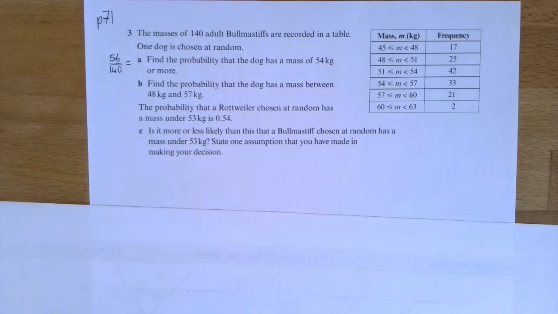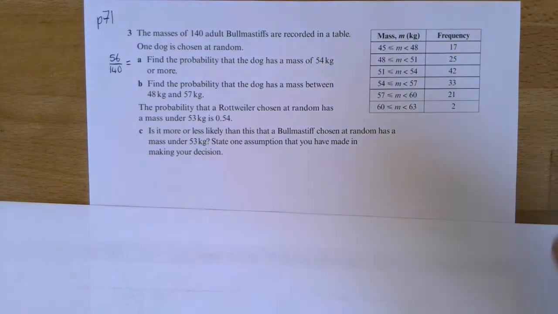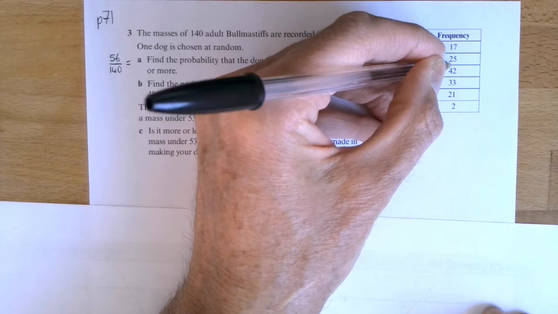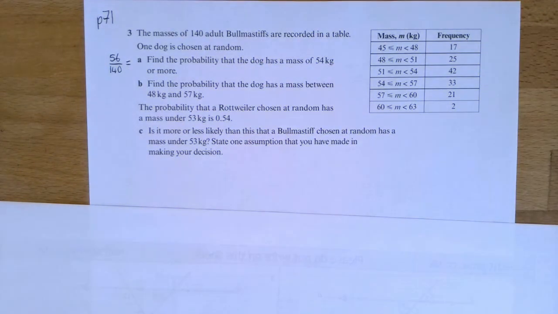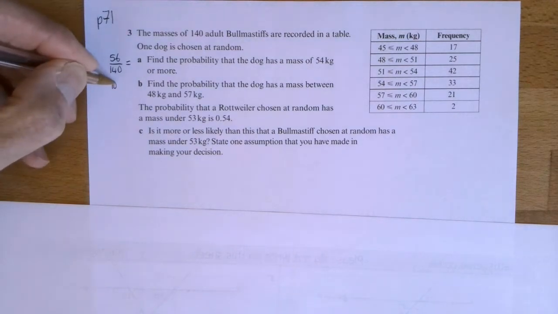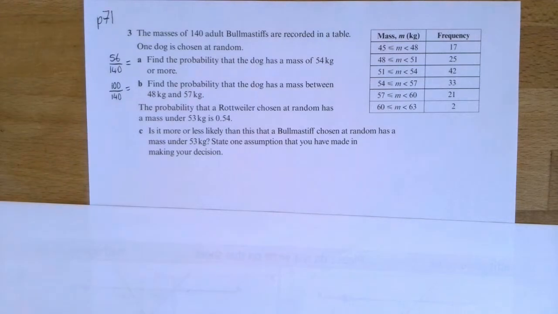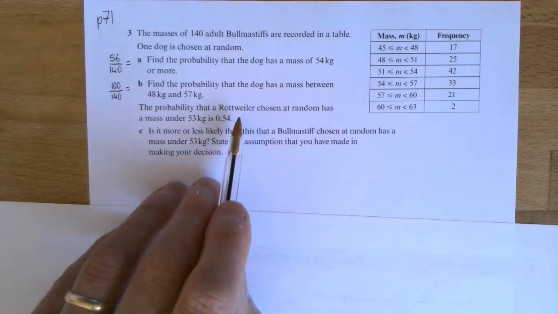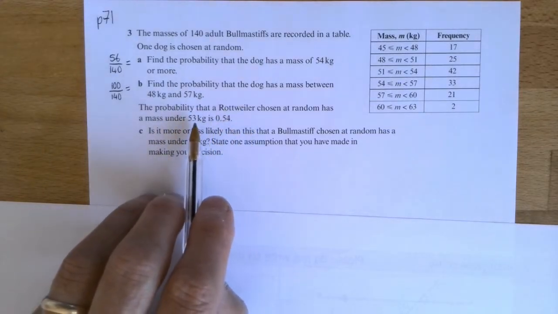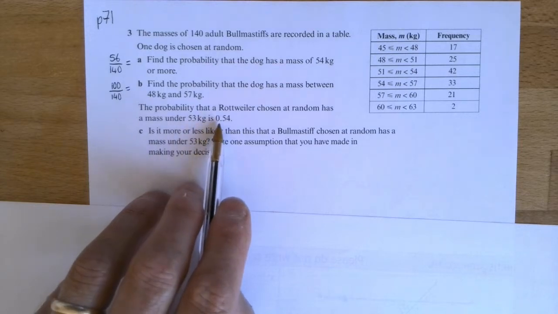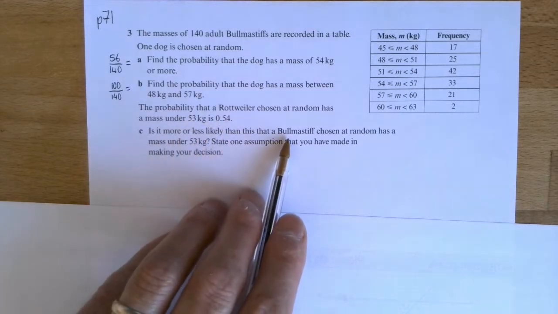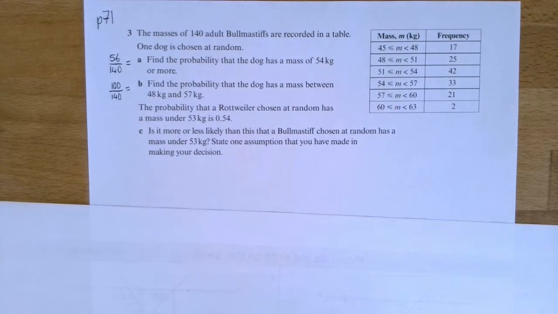Between 48 and 57, so that's the 3 groups here, 25, 42 and 33. So that's 100 out of 140, which again you should cancel down. We're then given a little bit of interpolation. We're told about a different breed, Rottweilers, and we're told the probability that they've got a mass under 53 kilograms is this. So we've got to work out a similar probability for our dogs, bull mastiffs.